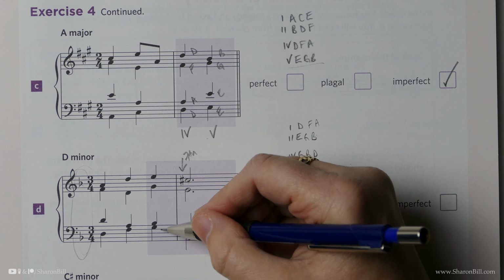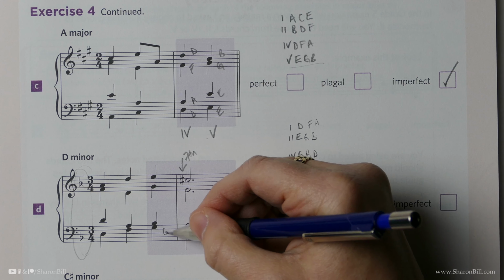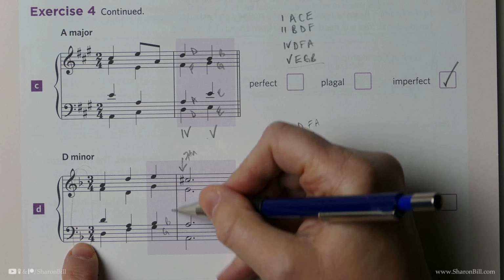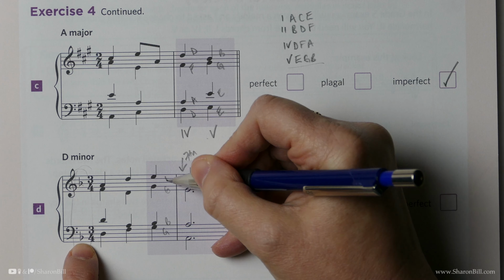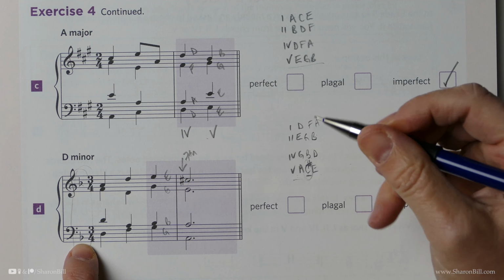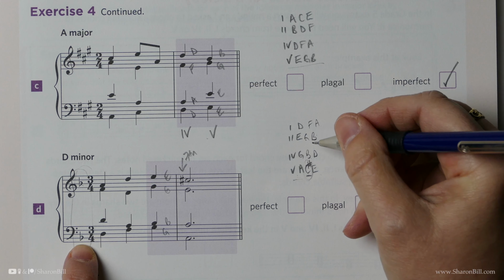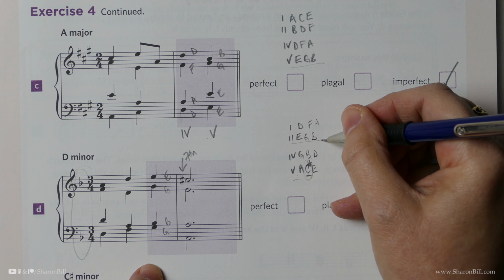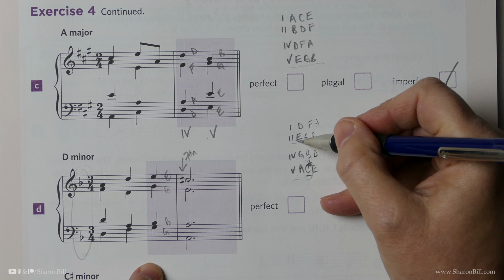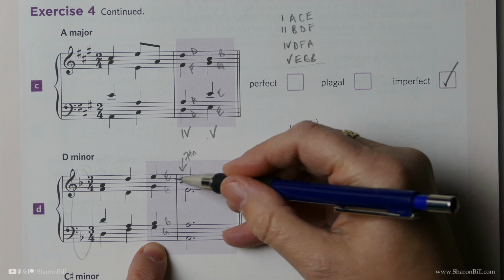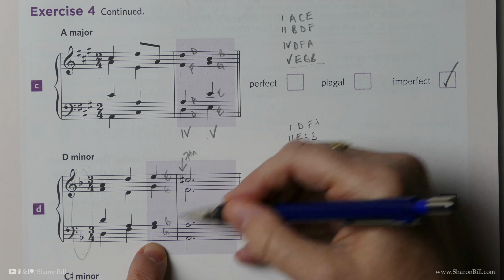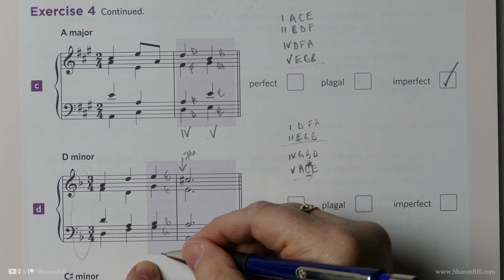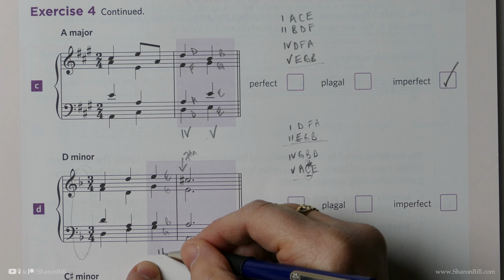We have a G, a B, of course it's B flat, G and E. So we have the notes of chord 2. Now they are rearranged. We don't have the E at the base, so it's not in root position, but nevertheless it's still the same notes. Chord 2 is our only option there.